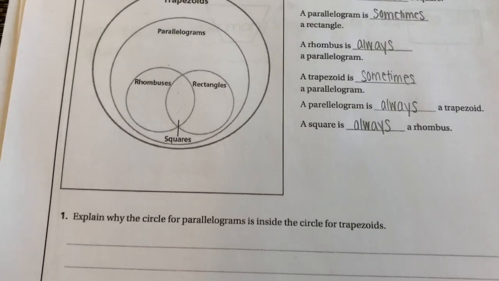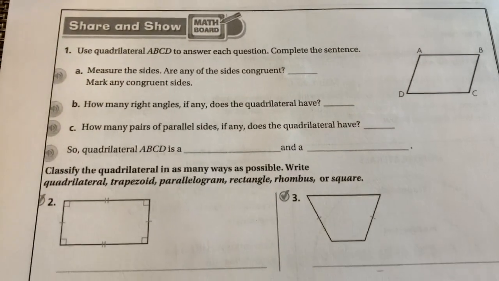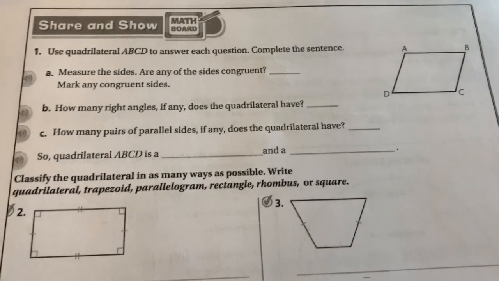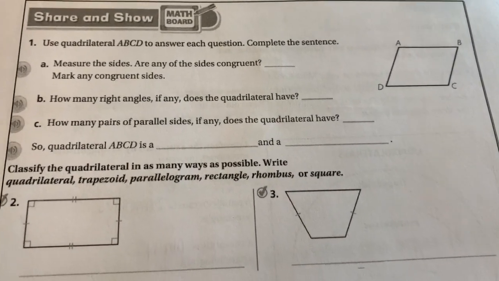So, yeah, we're not going to do these two questions. I just want you to practice classifying. So, for your share and show, we're looking at this quadrilateral ABCD to answer the question.